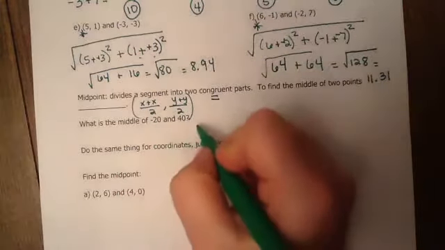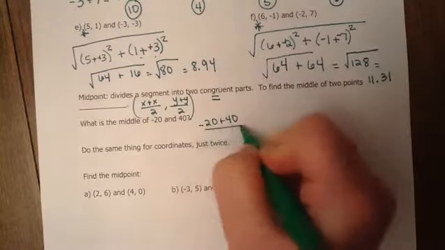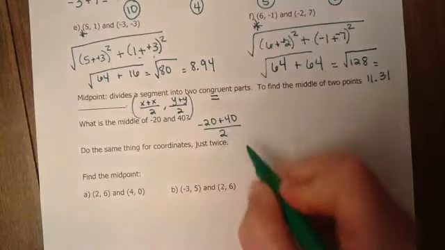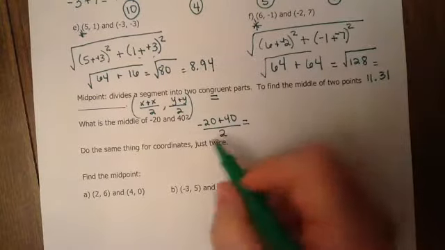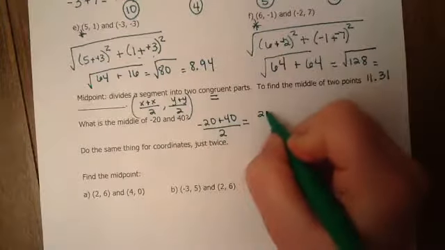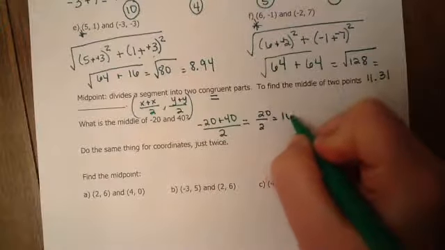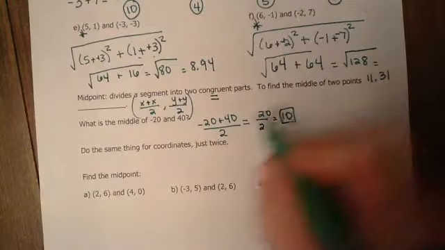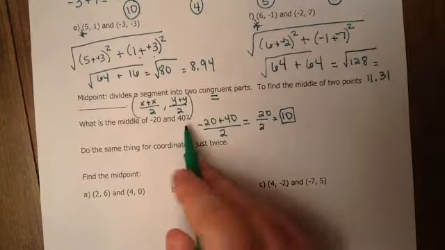Add them, -20 plus 40, divide by 2. So add them, divide by 2. Add them, divide by 2. 20 over 2, 10. 10 is halfway in between -20 and 40 on a number line.